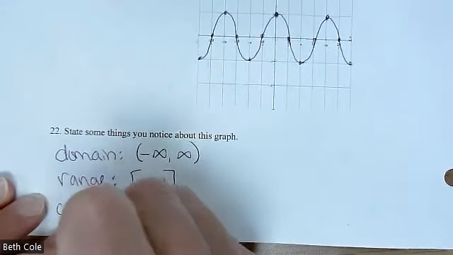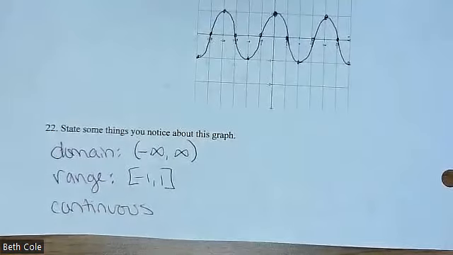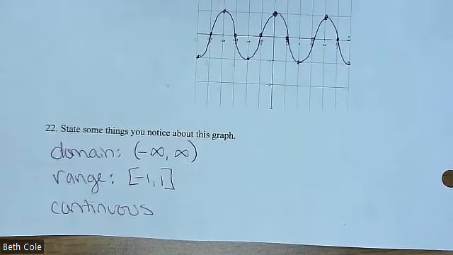And again, it's continuous. The reason I'm bringing that up is today we're only doing sine and cosine, but later we're going to do secant and cosecant and tangent and all those. Those ones aren't continuous. So I want you to be able to tell the difference.